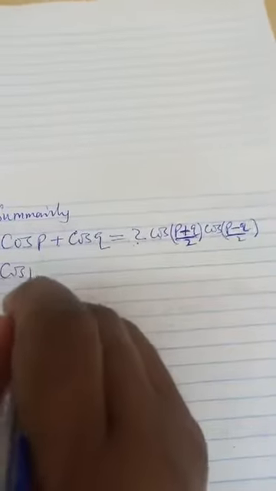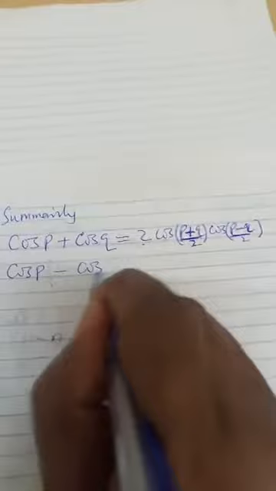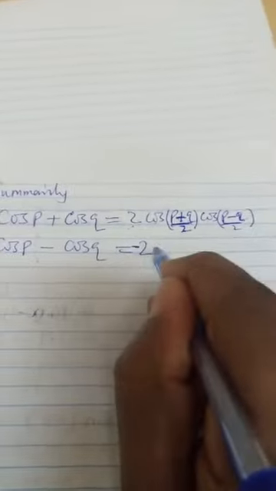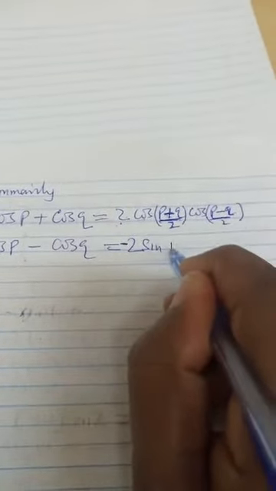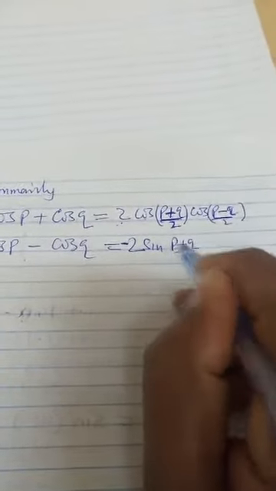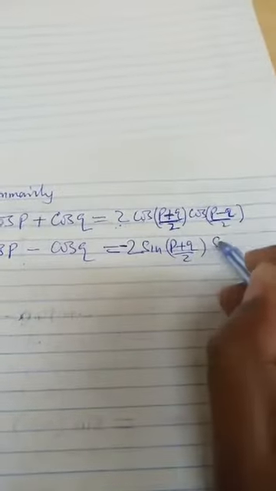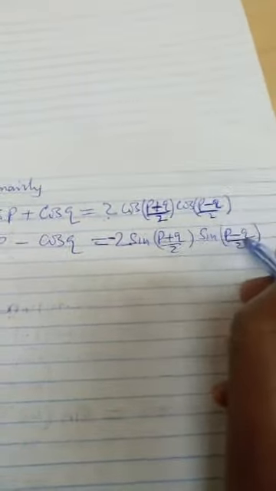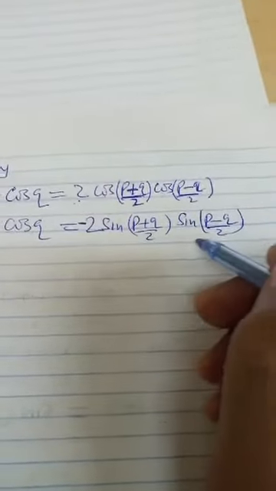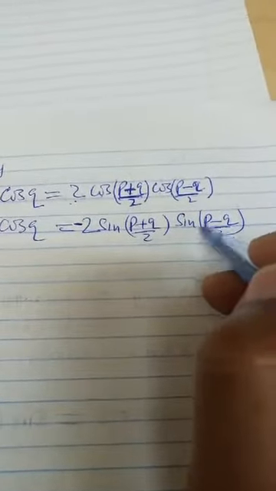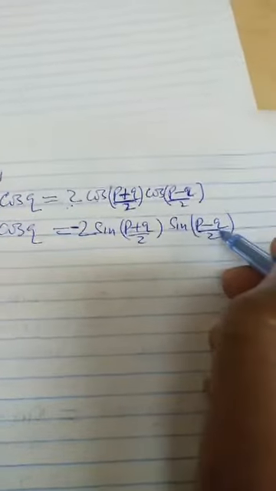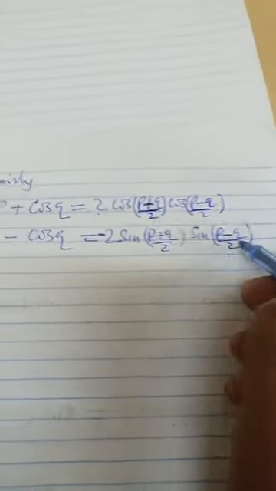Cos of P minus cos of Q becomes negative 2 sine semi sum, sine semi diff. That's how we read it. Semi sum is half of the sum, and semi difference, or diff, is half of the difference.